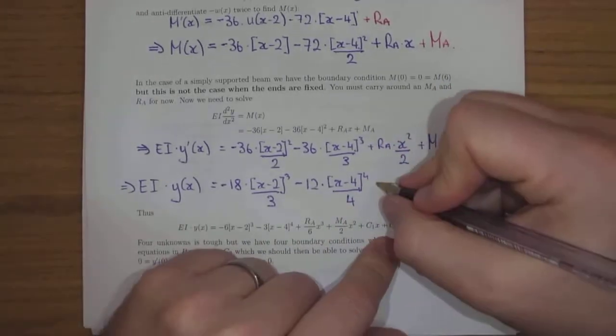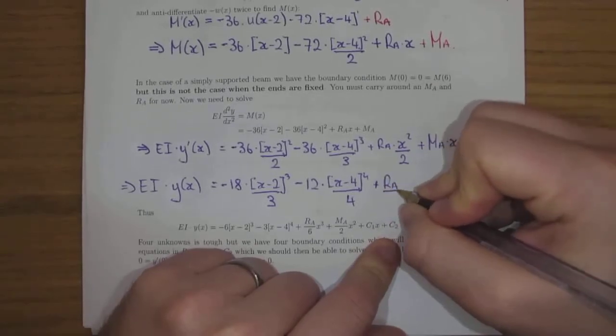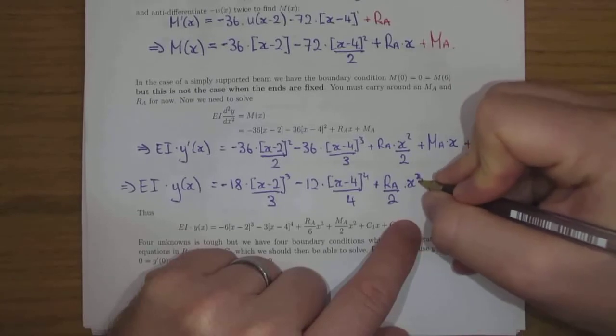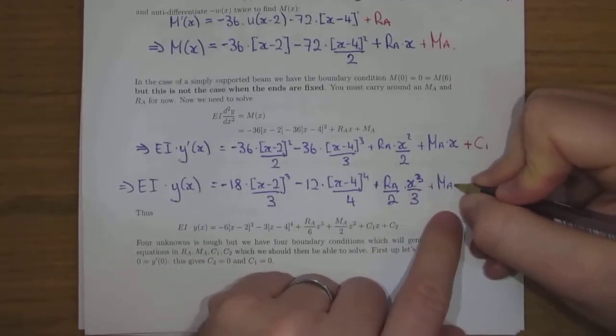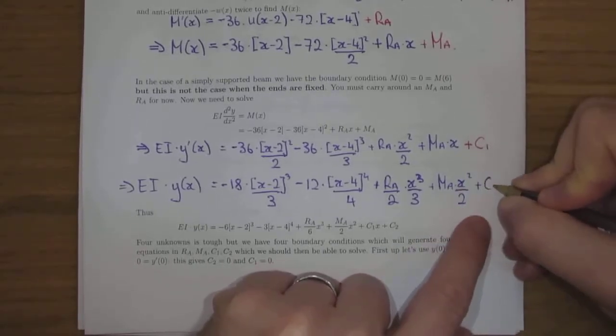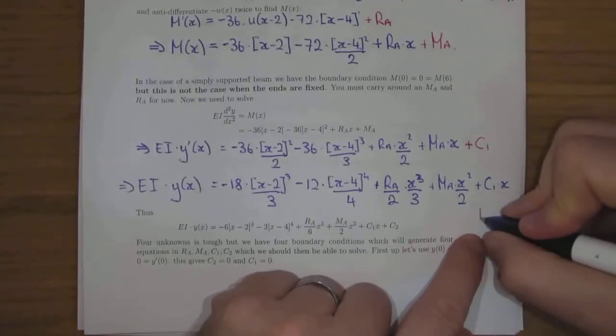Now we've kind of explained this a couple of times. So fix the constant RA over 2. And then the antiderivative of x squared is x cubed over 3. Fix the constant MA, the antiderivative of x is x squared over 2, the antiderivative of C1 is C1 times x, and we pick up another constant here, C2.